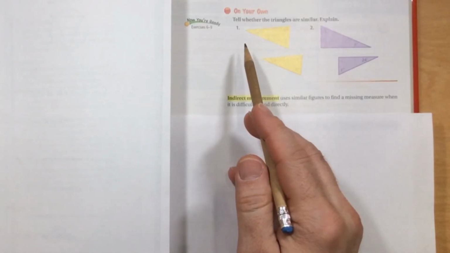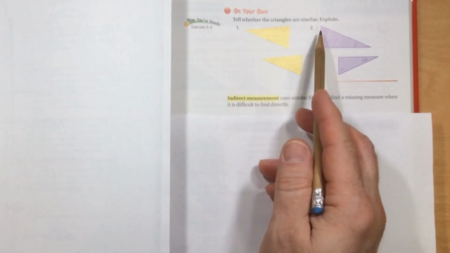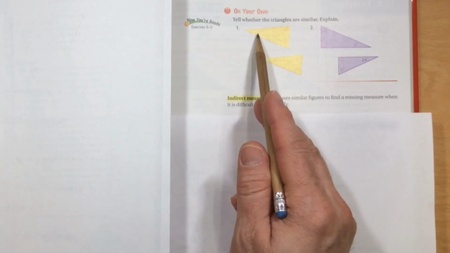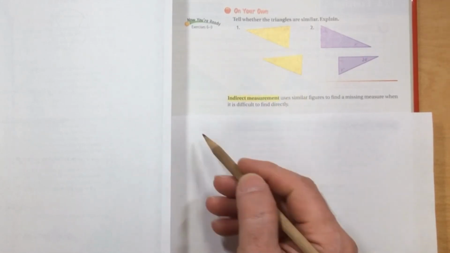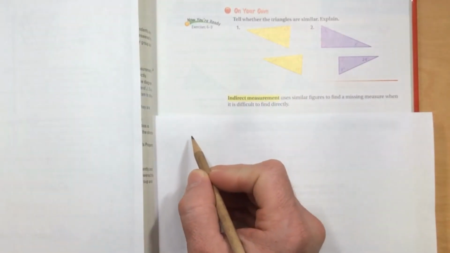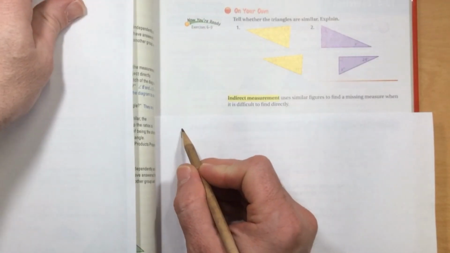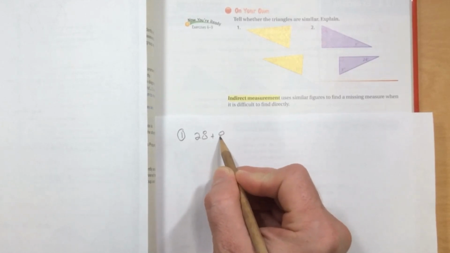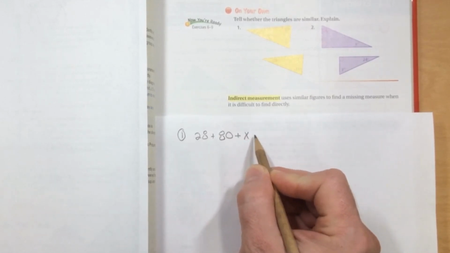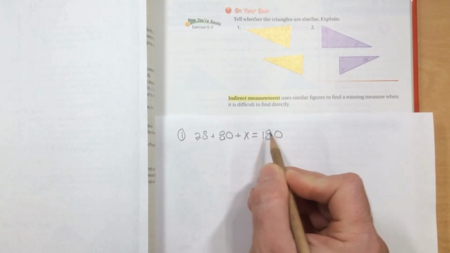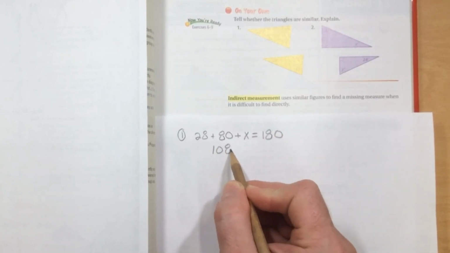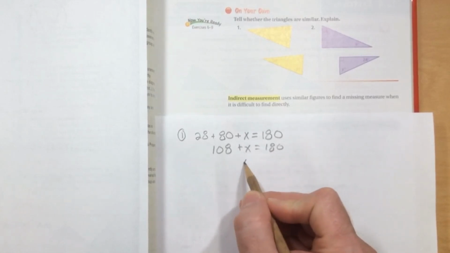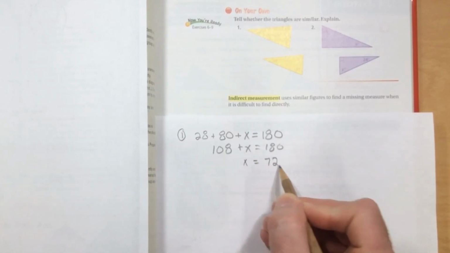Now we're going to, on our own, tell whether the triangles are similar and explain. So we have two triangles here. This one has 28, 80, and x. So we know for number one that 28 plus 80 plus x has to equal 180. That's 108 plus x equals 180. X equals 72.